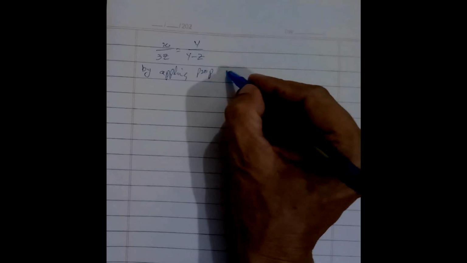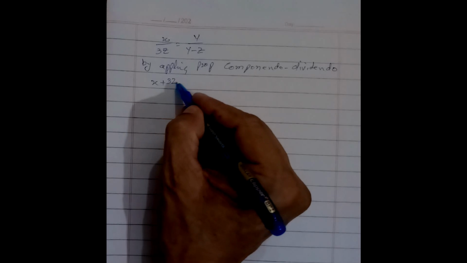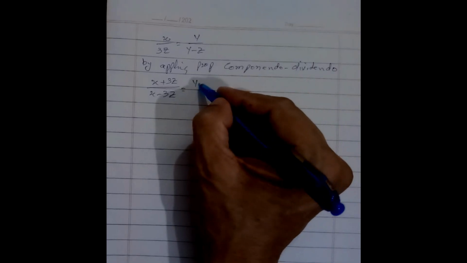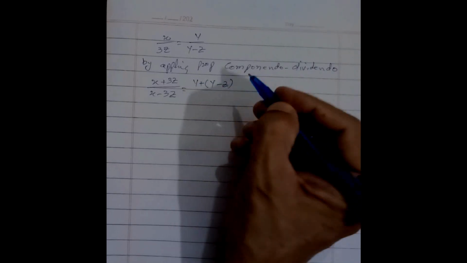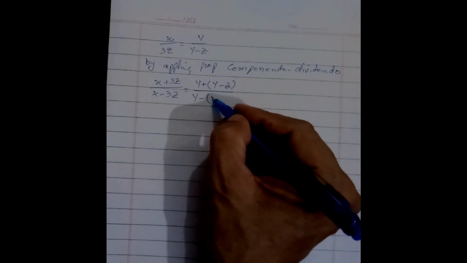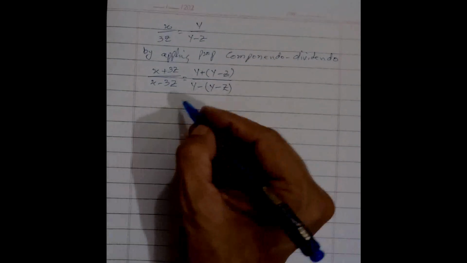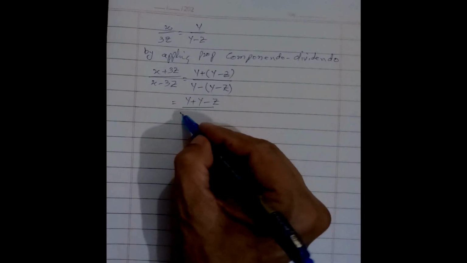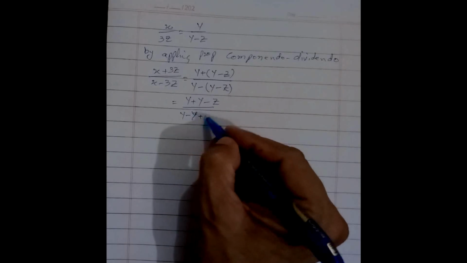We get x plus 3z over x minus 3z is equal to y plus y minus z over y minus y plus z.